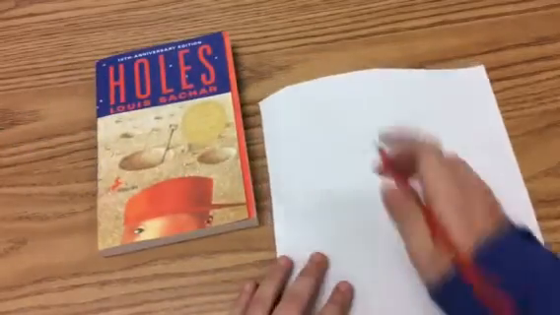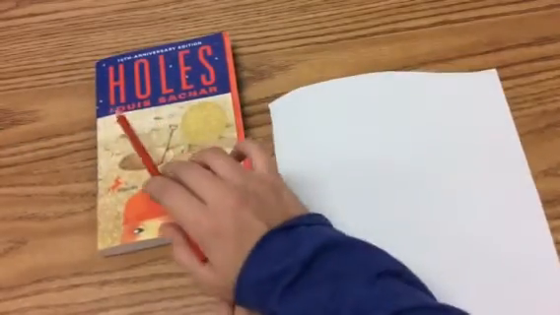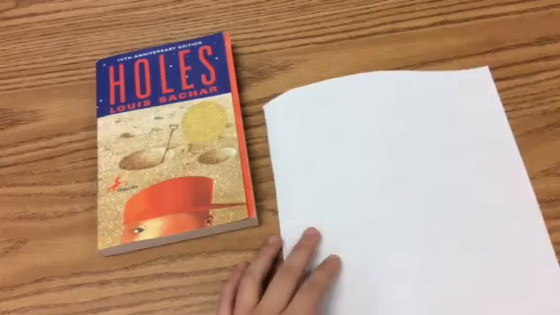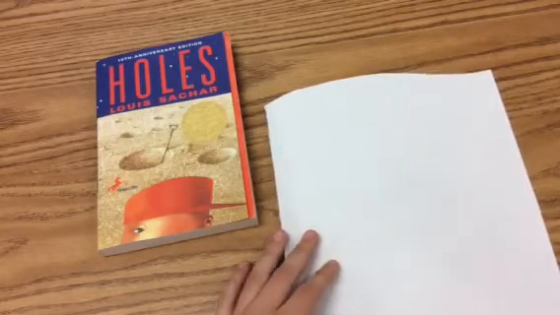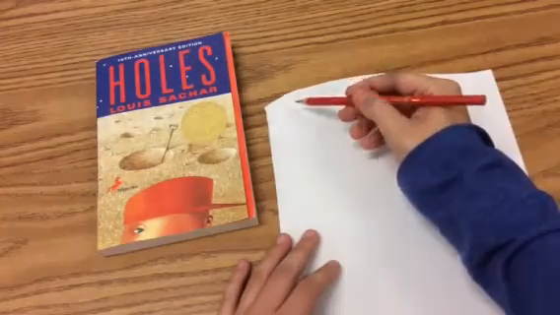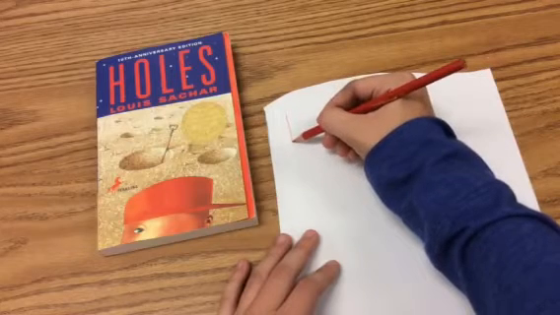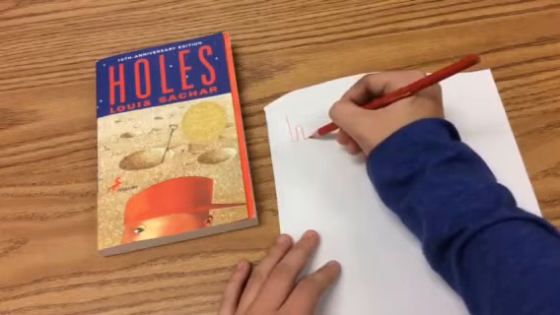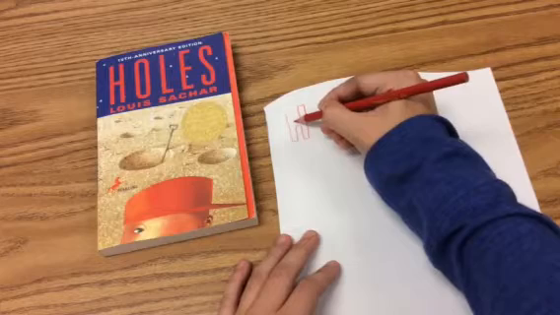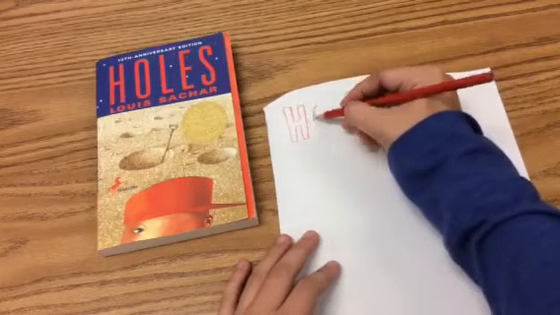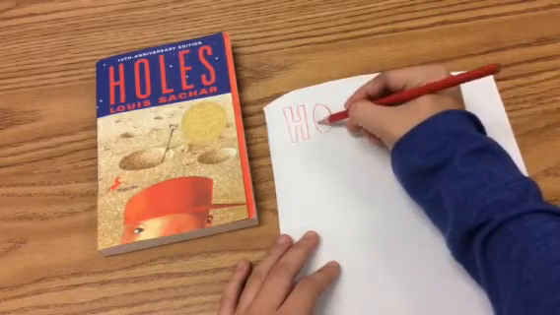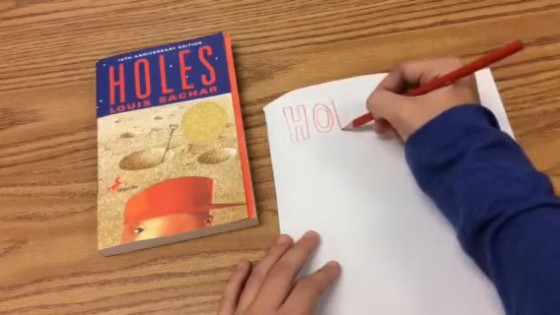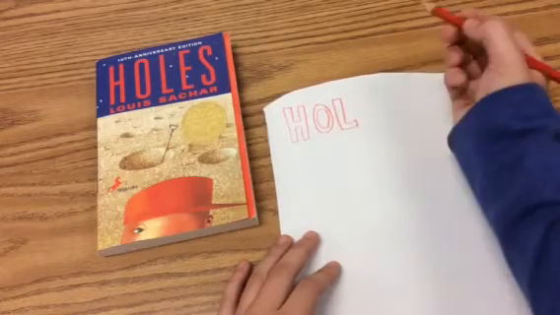Alright, I'm going to go ahead and start with my red. And I noticed that the title of the book and the author is all in red block letters. So I'm going to do that at the very top of my paper. I'm going to make red block letters for my title.